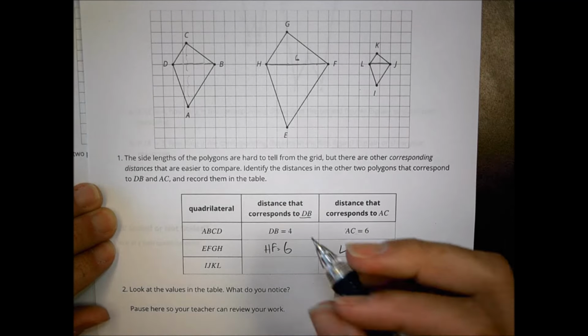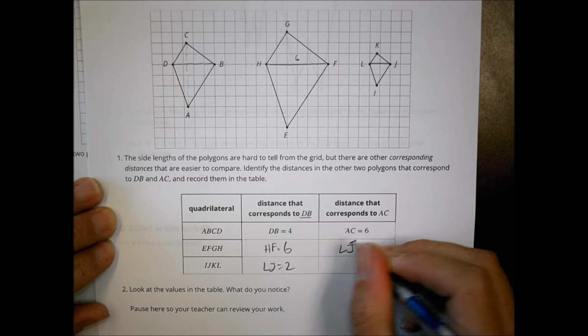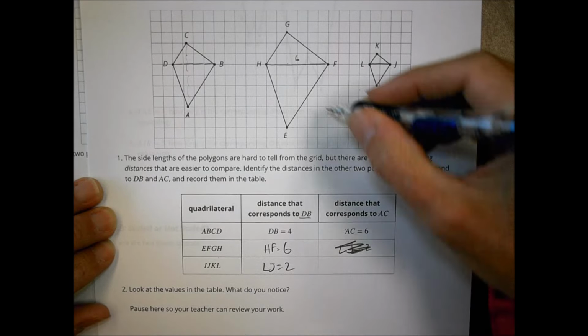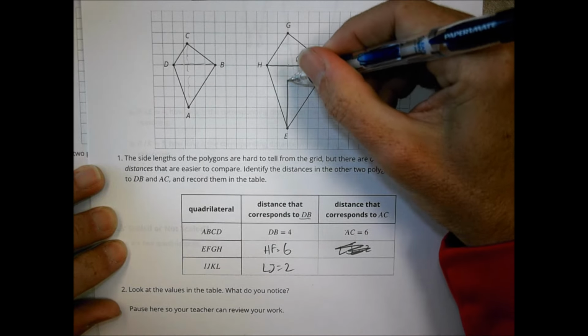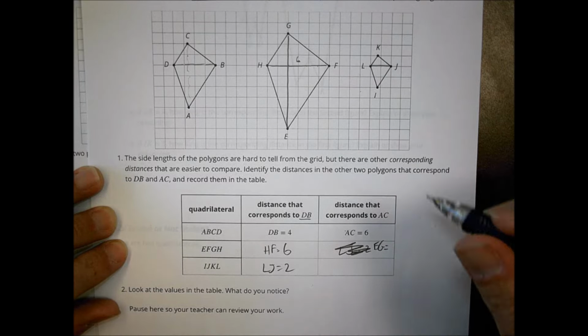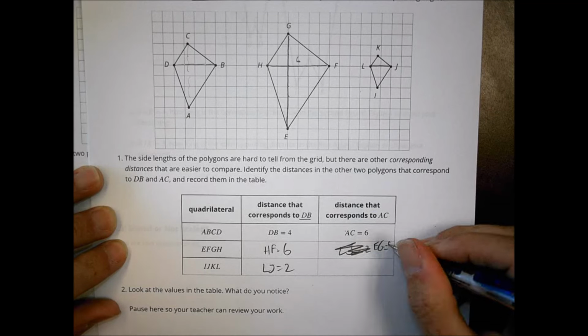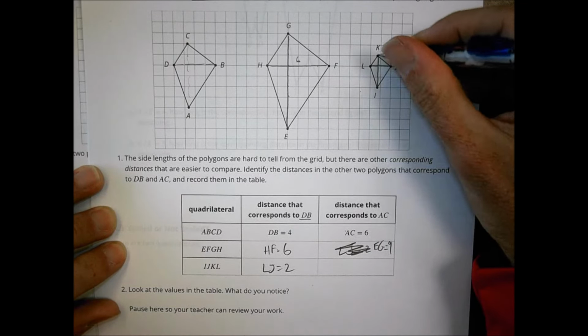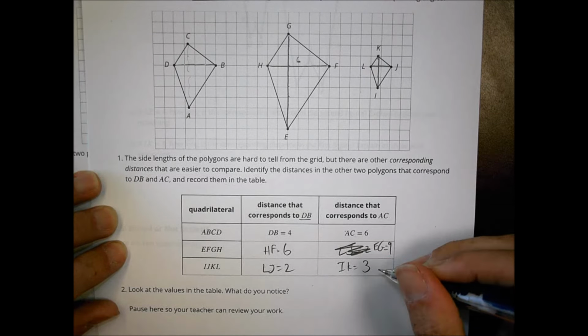And then similarly, you found out that LJ right here is equal to 2. And then over here, when we did the vertical part, AC, you went to E to G, so we do EG. For EG, we find out that it's 1, 2, 3, 4, 5, 6, 7, 8, 9. And then here to go I to K, 1, 2, 3, I and K is equal to 3.